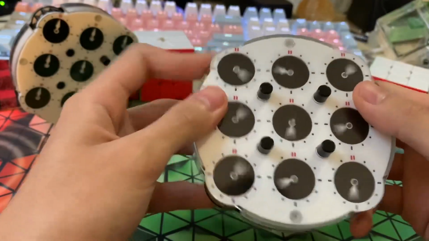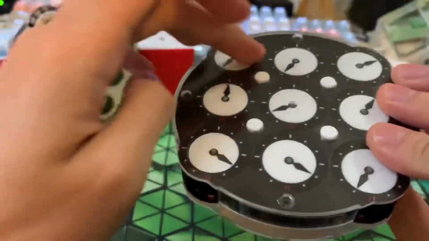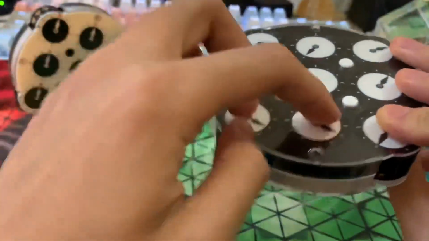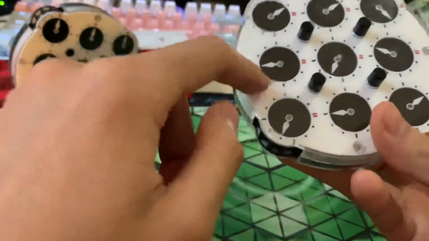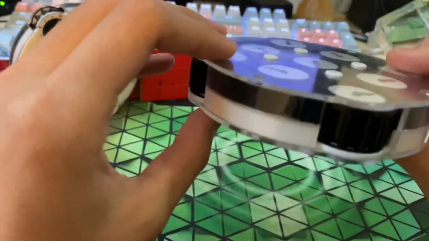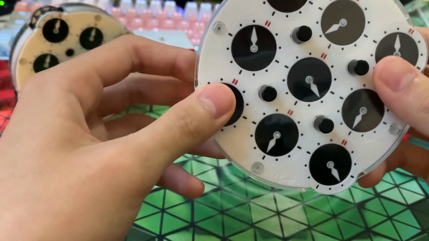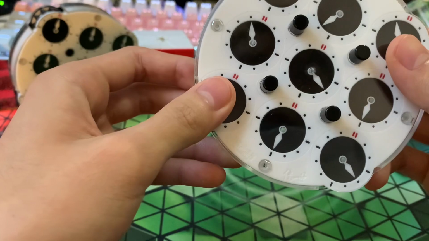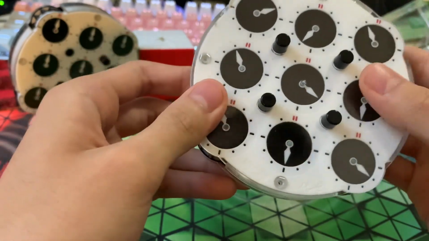But if I do this, I'll get these two. This one won't be preserved because I'll want to do this one, but this one will be. So I'll just position that. Hang on. Yeah, parity's 4, so I'll just do that.